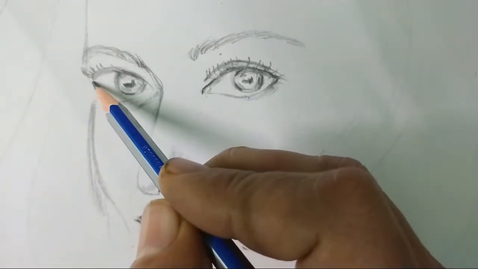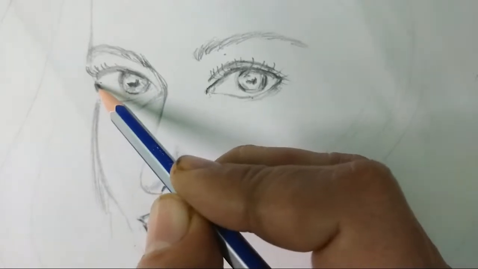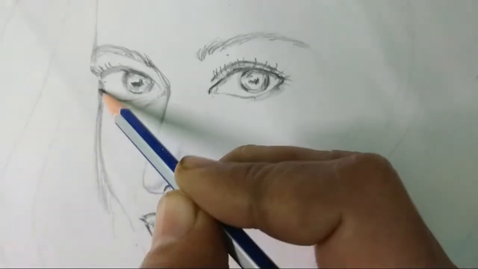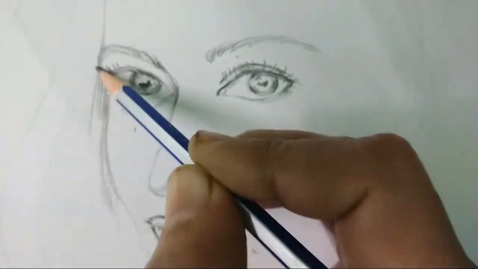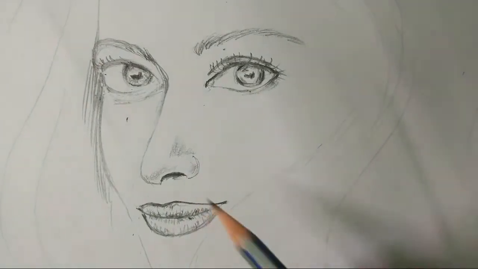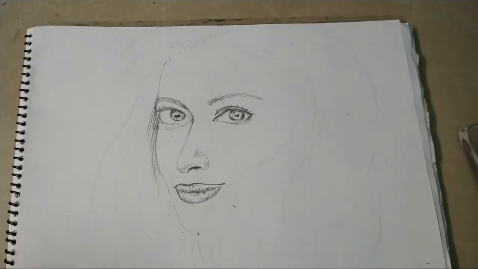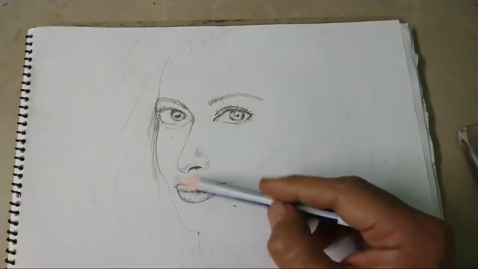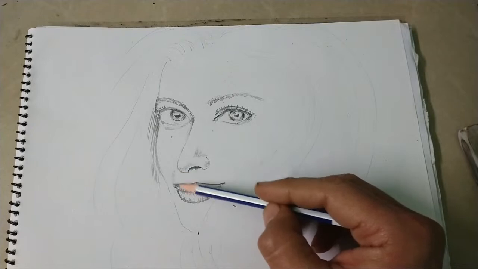Now this is the edge of the eye here, and from outside it will be dark, so this portion of the eyes is here. Now here we will give it darkness. Now see from a distance, the eyes and nose and the lips play an important role. Now here when I give it shade, I will give it a softness.